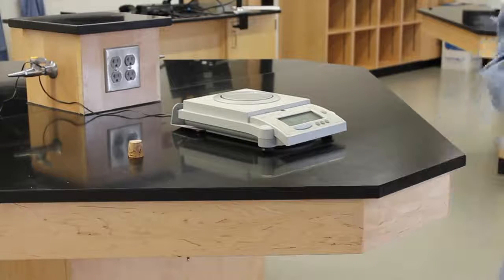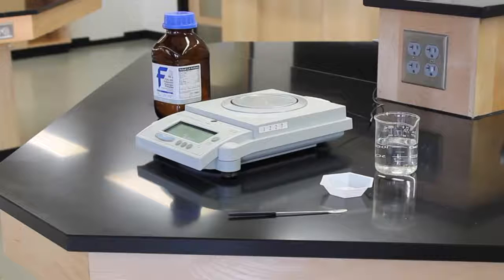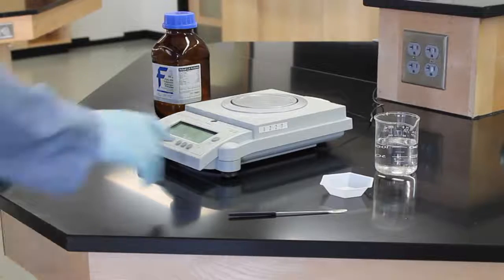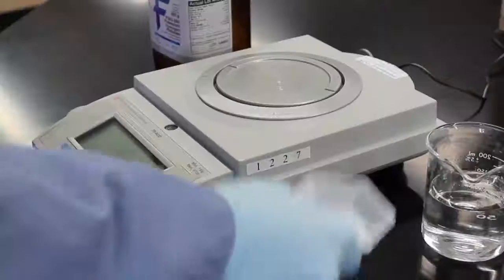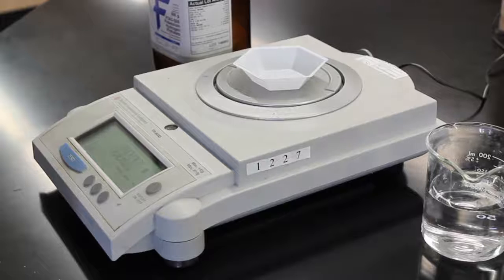Now let's take a look at a different technique called weighing or massing by difference. This technique will be used to obtain an accurate mass of a material that you are wanting to transfer. Start by turning on your balance and placing a transfer container onto the balance. Tare your container so the mass is set to 0.